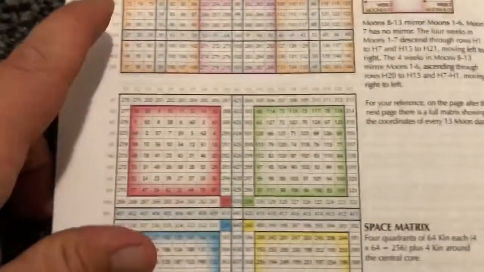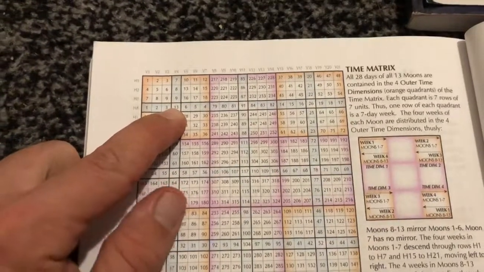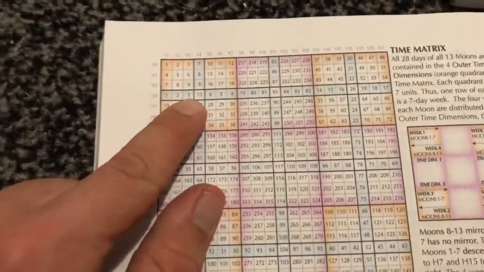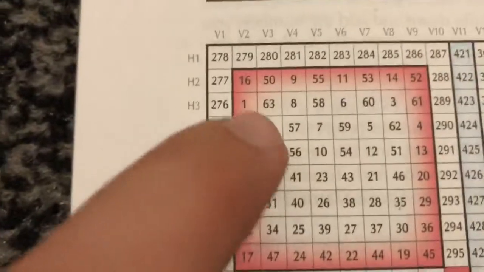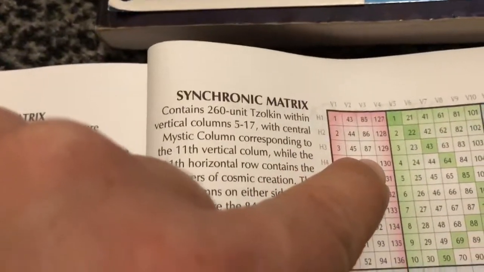We take that coordinate, vertical 4, horizontal 4, and we add it up in all 4 of these matrices. So we got 13 over here, 57 over here, and 130 over here.